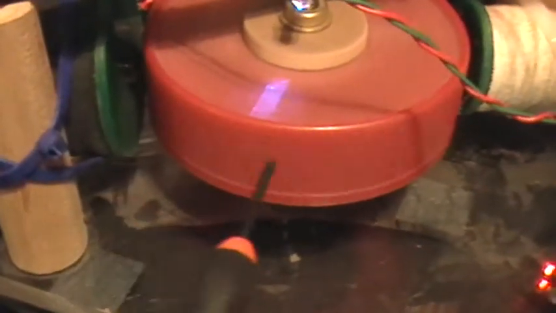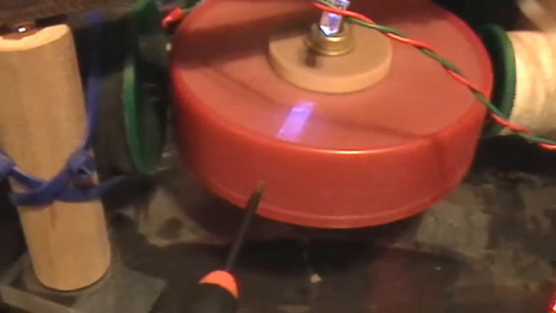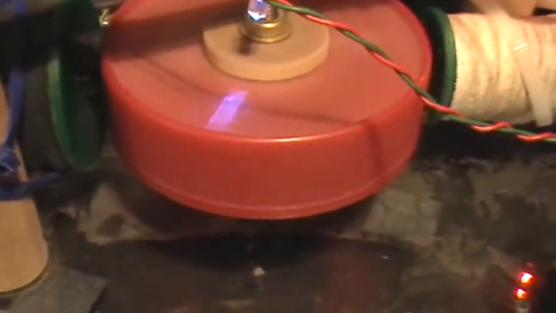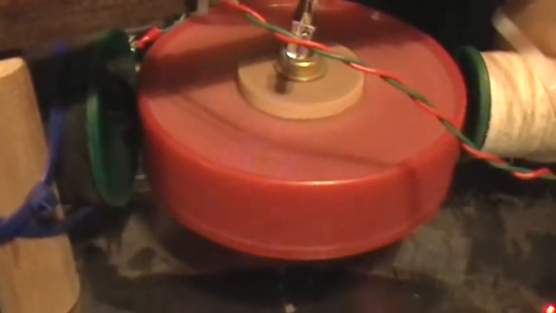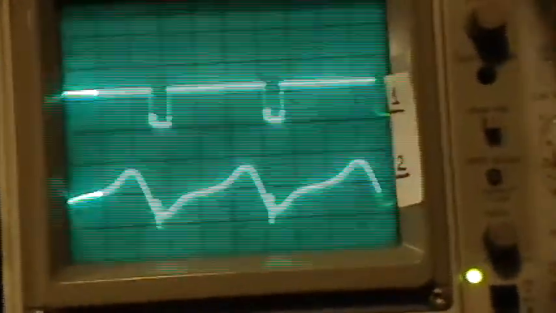You could put a marker out here for where that line should appear when you're at the optimum dwell timing situation. And actually for this setup, it's about there.